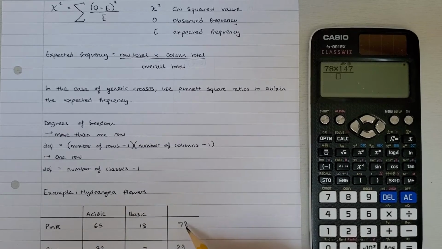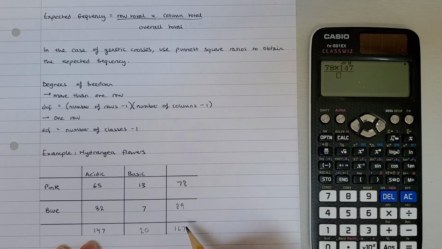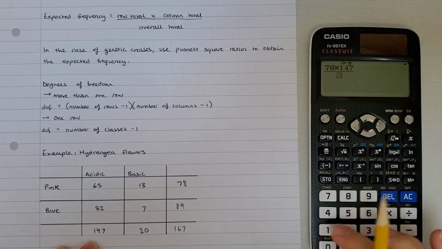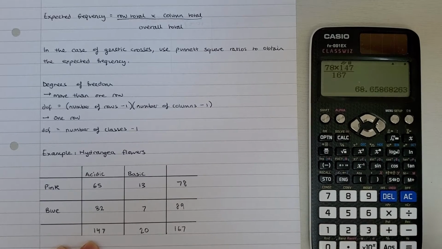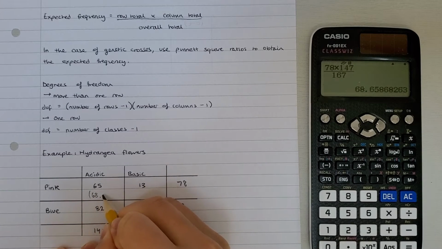That will be the same if we add the two row totals together. So our expected value is 68.66.